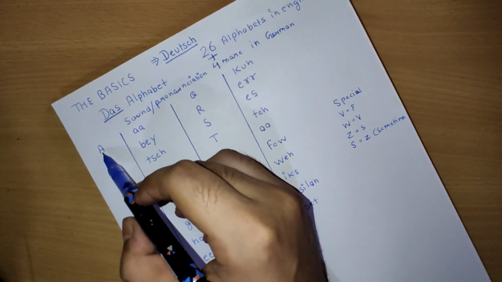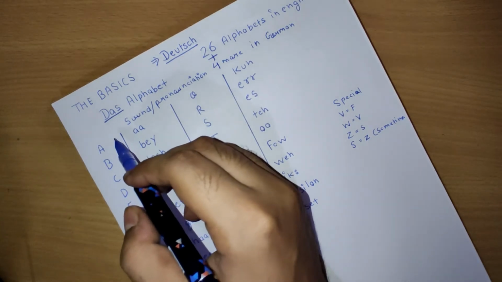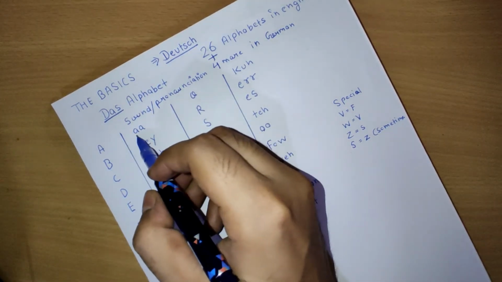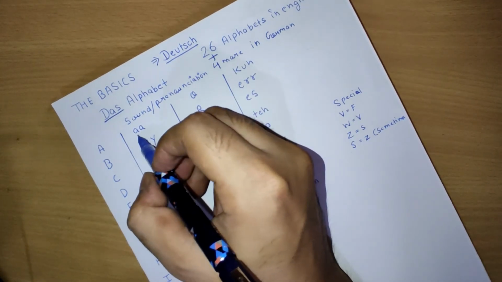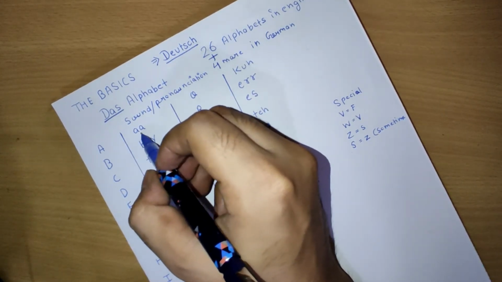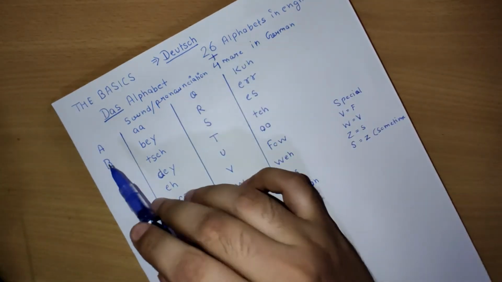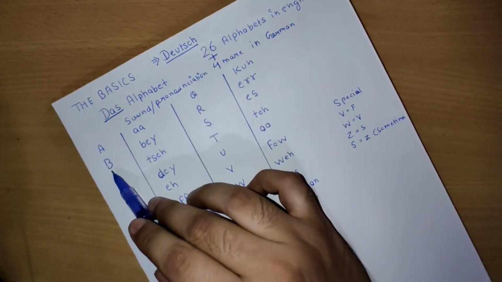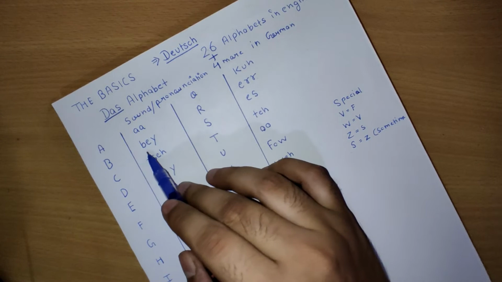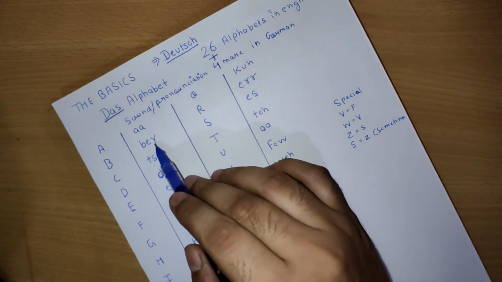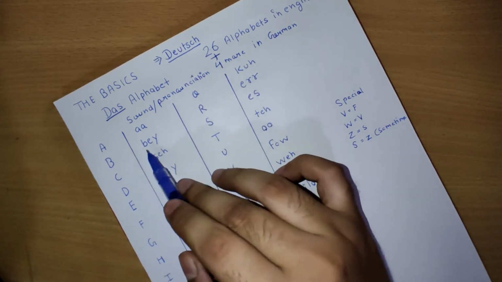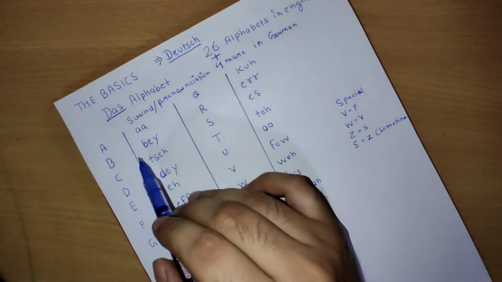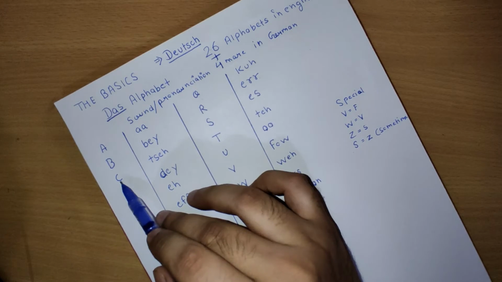A, as we say it in English, is called A in German. See the sound I'm making, A. And B is called B. Not B, it's different, B in German. And C for cat, is called C.